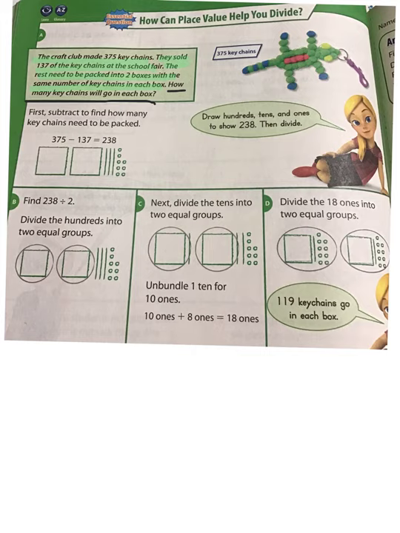We know that they started with 375 keychains, and they sold 137 of them. So first, we need to subtract 375 minus 137 to see how many keychains are left. We find out that there are 238 keychains left.